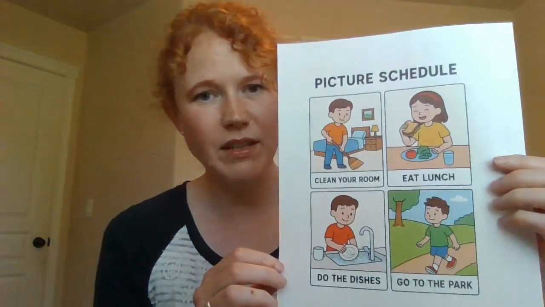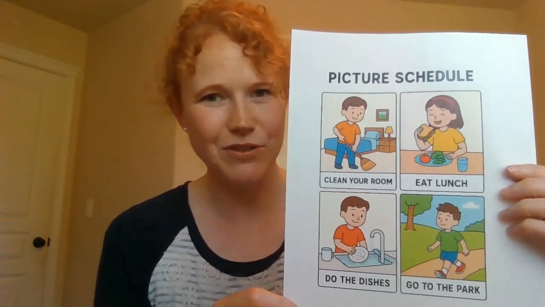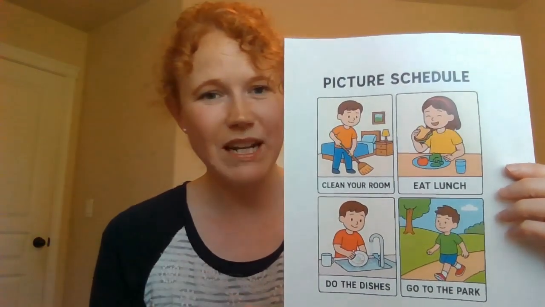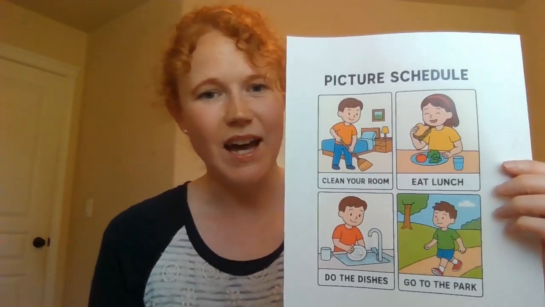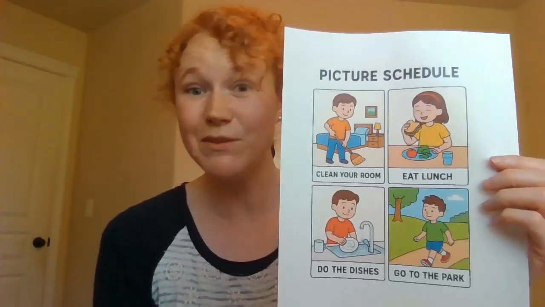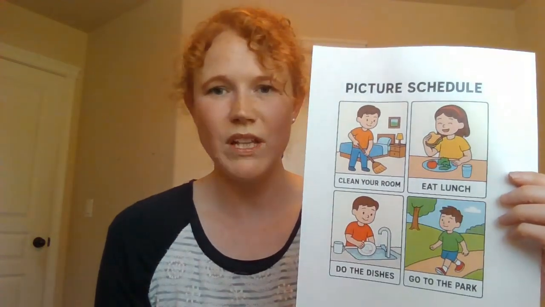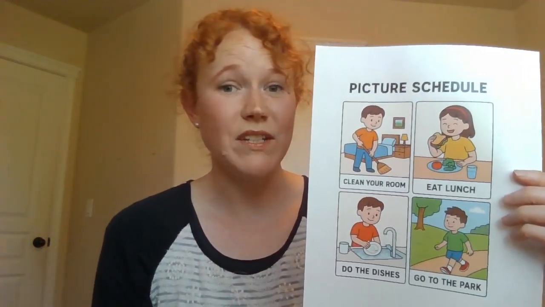I have a couple of examples that I also created just using my AI app, just an AI generator. So the first one is just a very simple, just a short time in the day. If you feel like there are just certain times when they need a picture schedule, that could be helpful. So this one that I created, I just gave it 4 tasks. Let's say that the child's going to clean their room and then we'll eat lunch. Then after that, we'll do the dishes and that's when we get to go to the park. So again, it includes something that maybe this child would really look forward to in going to the park.